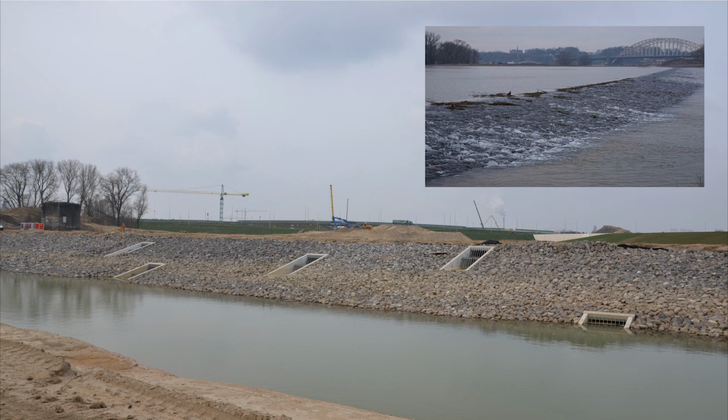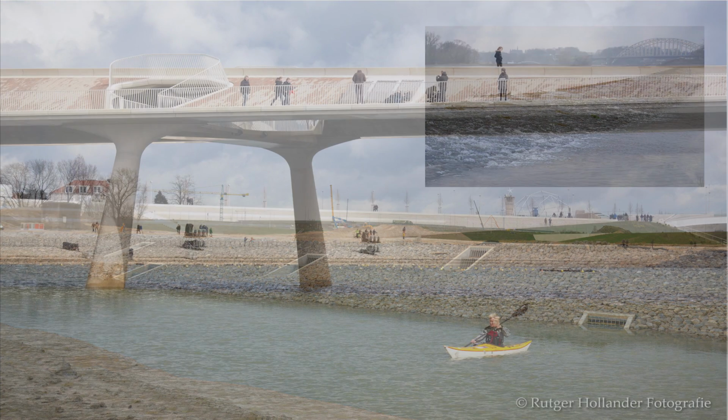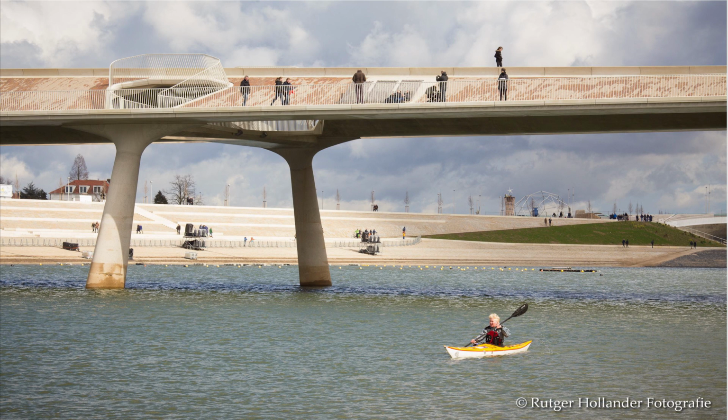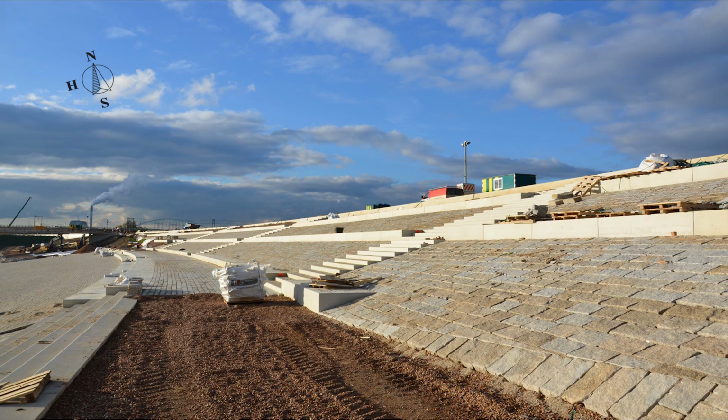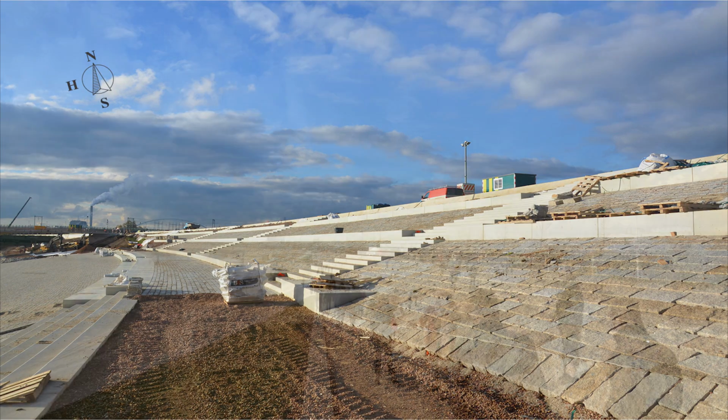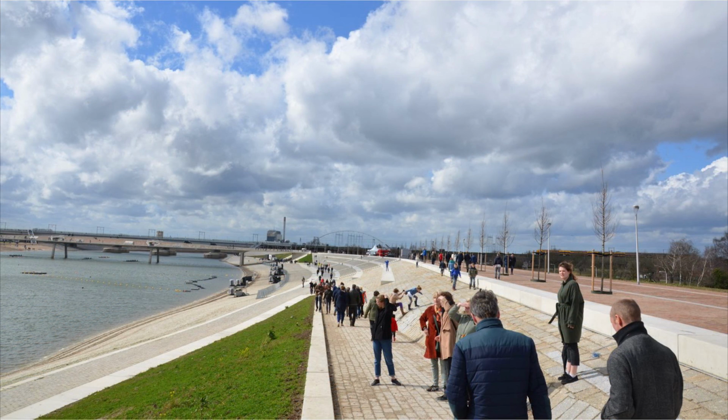This is an image of the control structure which controls the amount of water that flows through the secondary channel. Different inlets on different elevations. Ultimately, it starts overflowing during extreme peak discharges. In this project, really the double goal of safety and spatial quality come together, because all kinds of uses and ecological qualities have been created as part of this intervention. A beautiful quay along the river, here still under construction, now much appreciated by the residents.